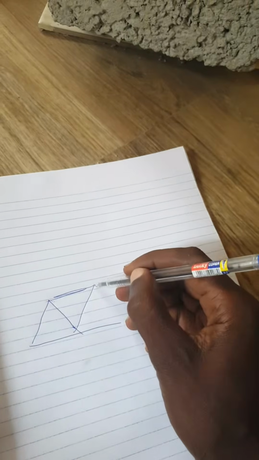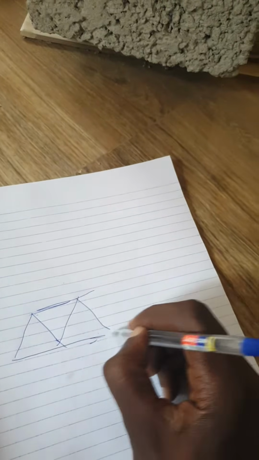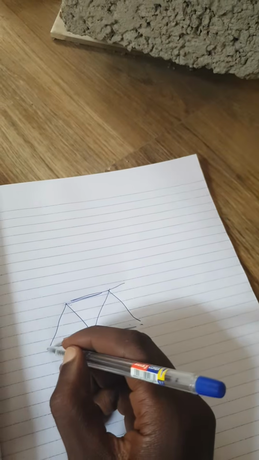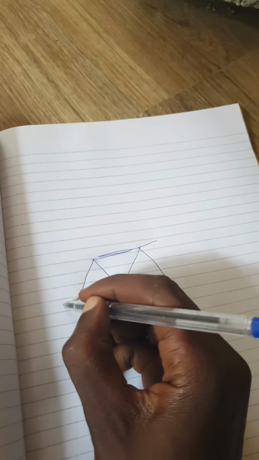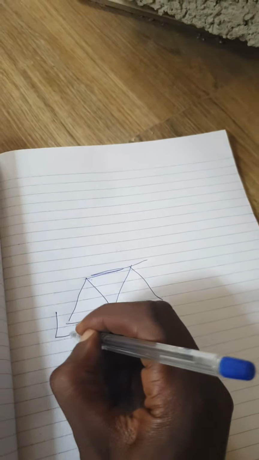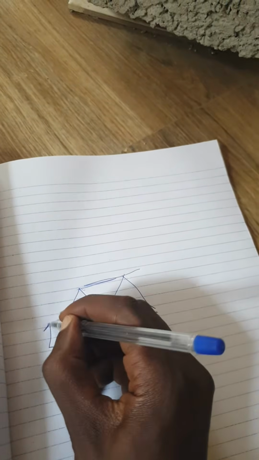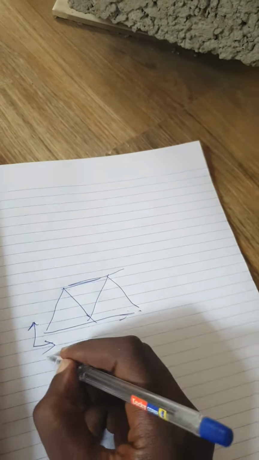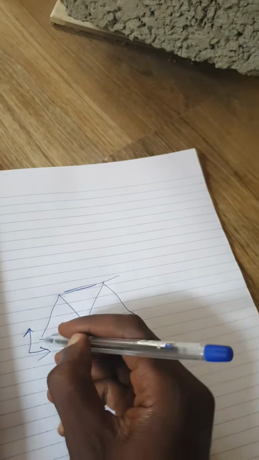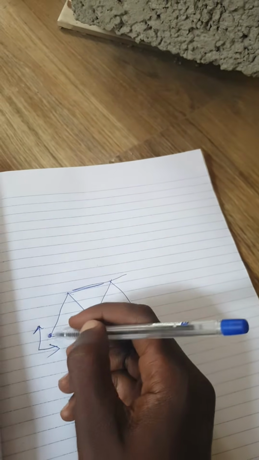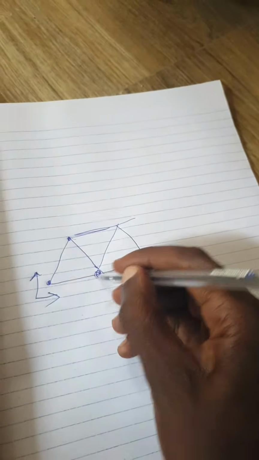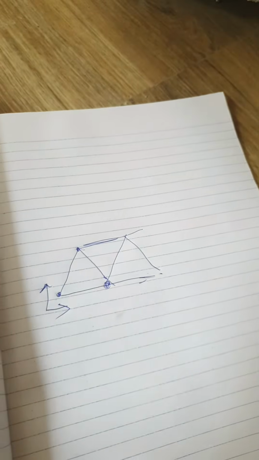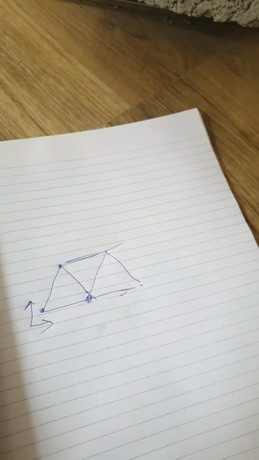If you are doing a 2D analysis, the degrees of freedom you have are at both the x axis and the y axis. You need to understand how this thing is moving, and also how this joint here and this one are moving. This is just a basic principle in engineering.